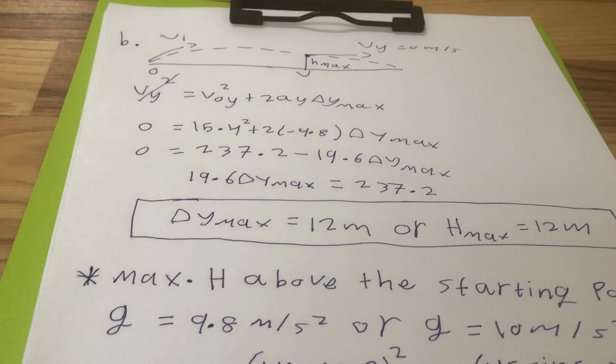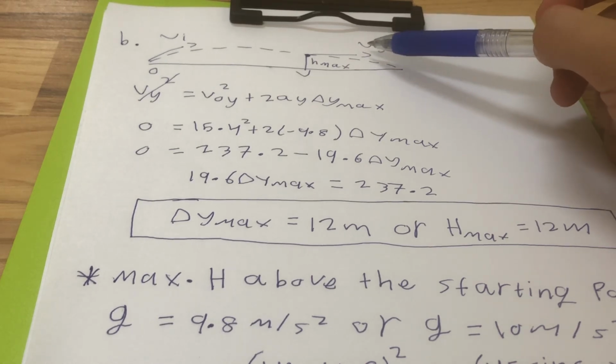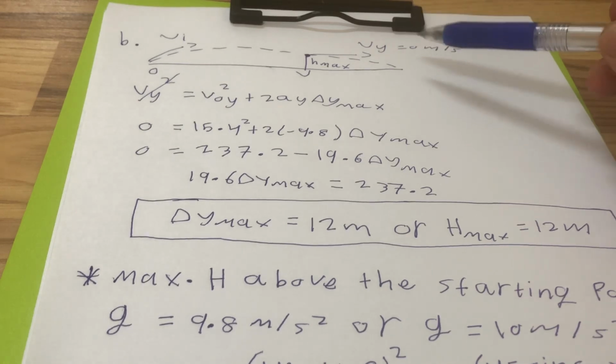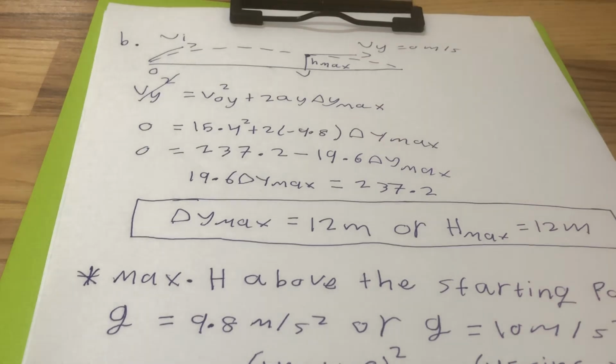Which formula do we use? We have the givens: Vy, the final y velocity, is 0 meters per second, and V0y, the initial. So Vy squared equals V0y squared plus 2 ay delta y max.